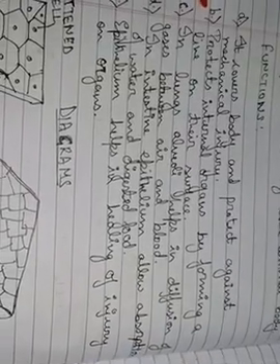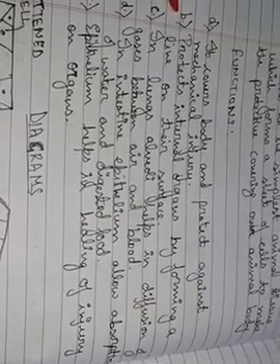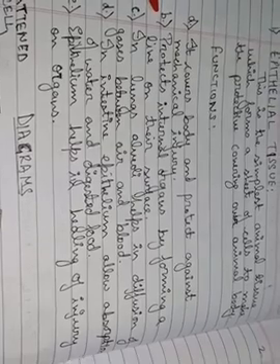Now, fourth point: in the intestine, epithelium allows absorption of water and digested food. We have two types of intestine in our bodies, that is the small intestine and large intestine. The epithelial tissues help the intestine absorb water and digested food.